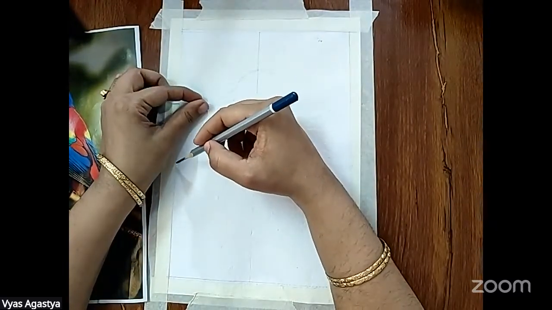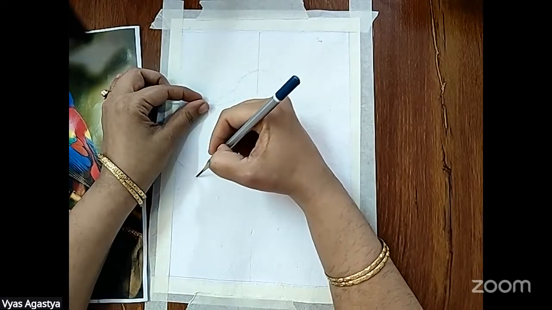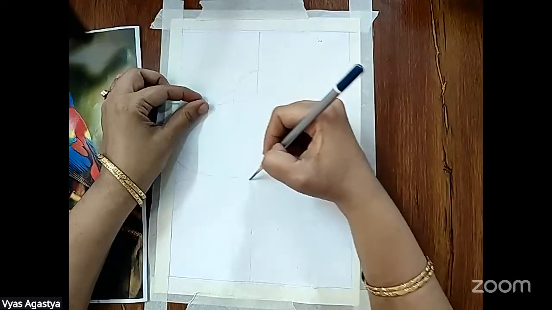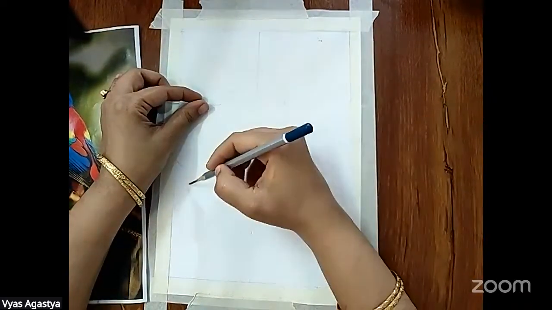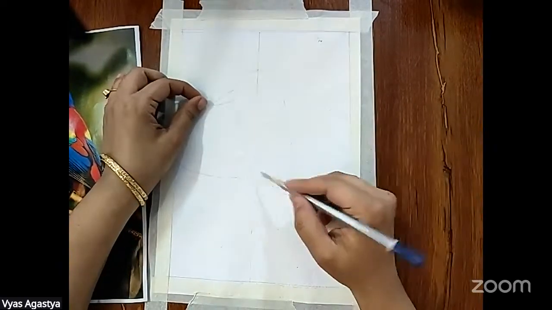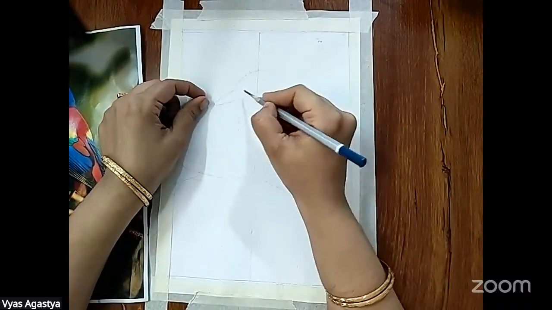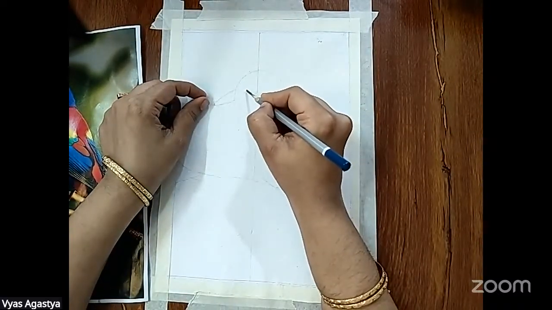While drawing, first we will draw a shape, an imaginary shape. Then we will make it into a form. We will give it a form. This is the branch where this bird is sitting. Now I am drawing the eyes.